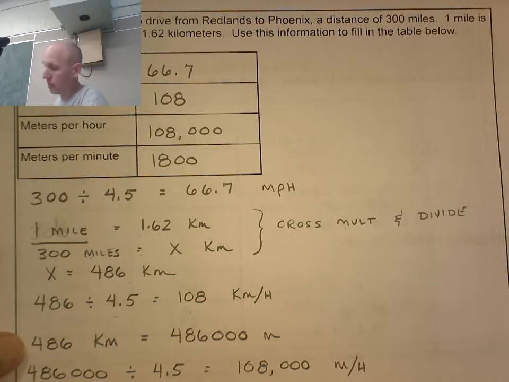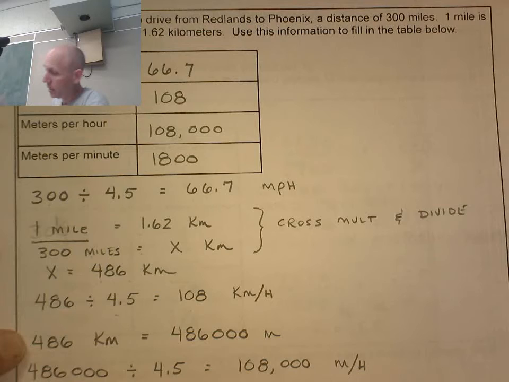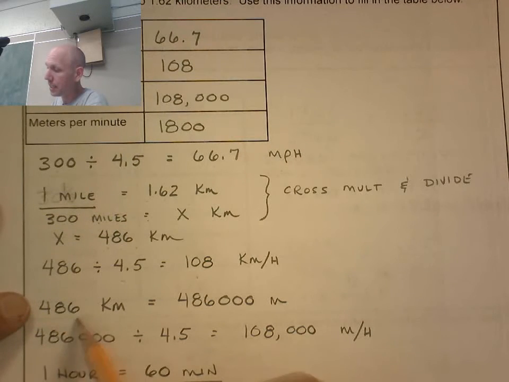Meters per hour, okay? Well, let's convert those kilometers into meters and then divide it by the time. So I know that 486 kilometers is 486,000 meters divided by the time gives me 108 meters per hour.